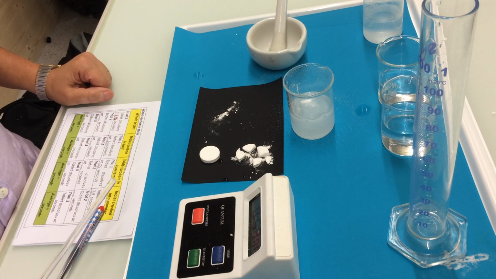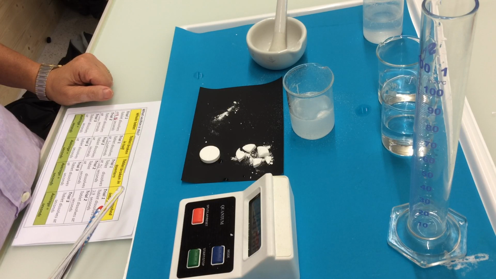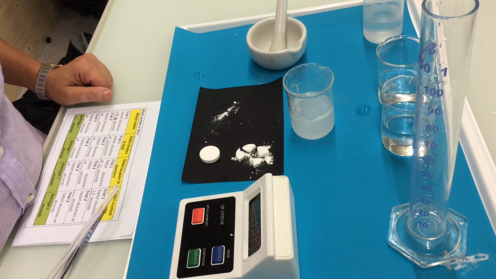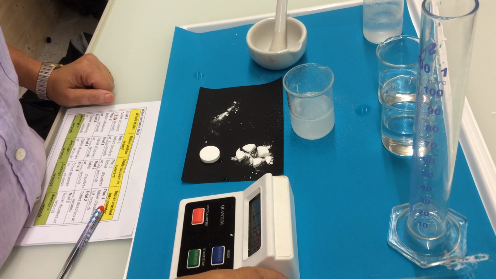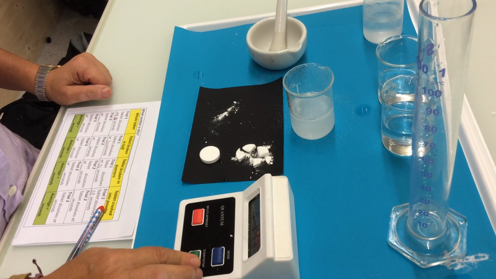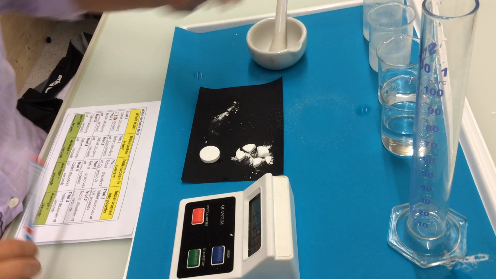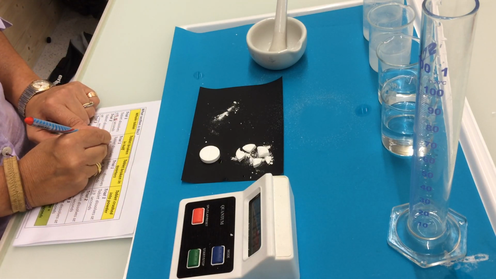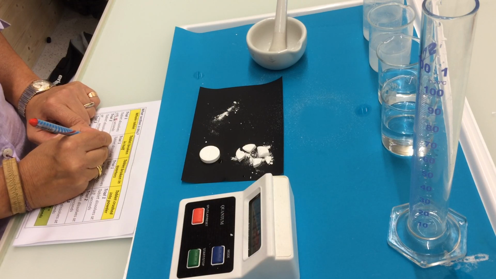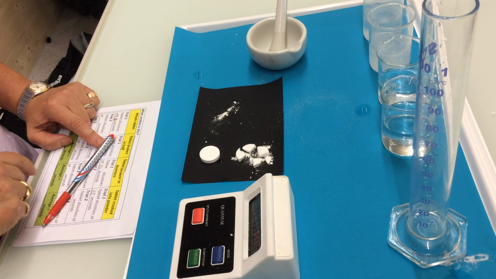And if we stir, we try to stir the same amount of time that we stirred with the first beaker, because stirring is our control variable. Once we observe that all the solid has been dissolved, we stop the stopwatch and we record the value of 1 minute in the table of results.